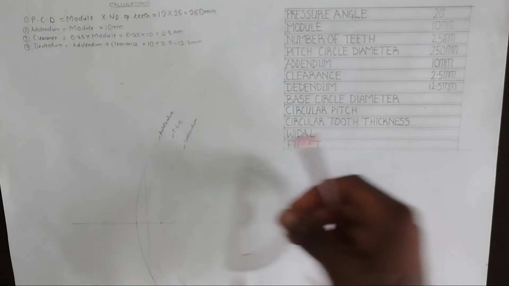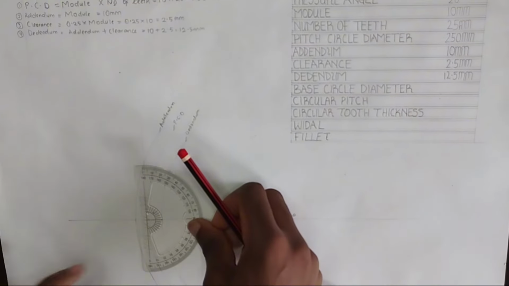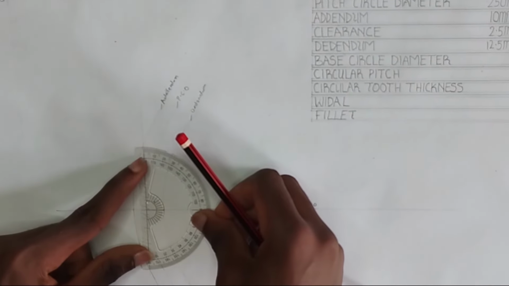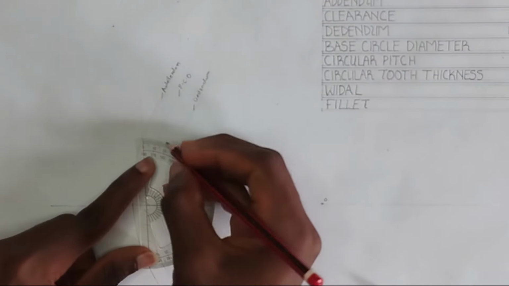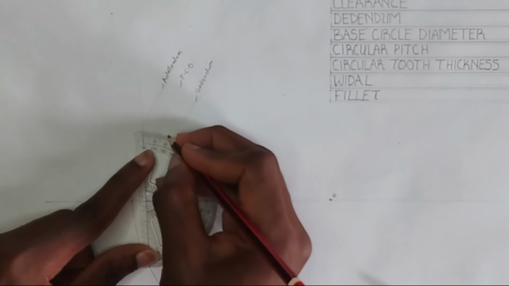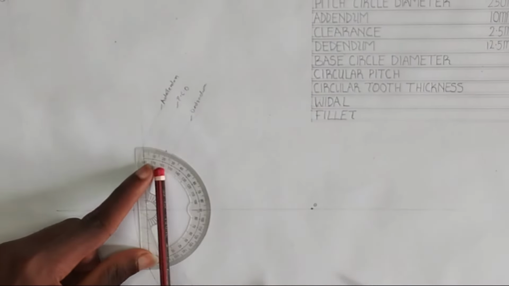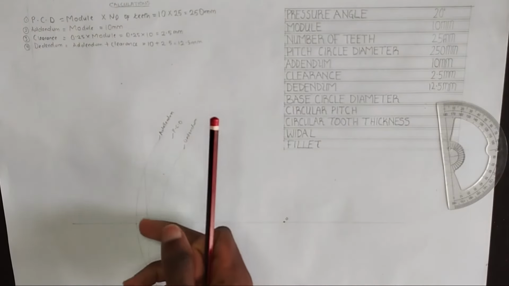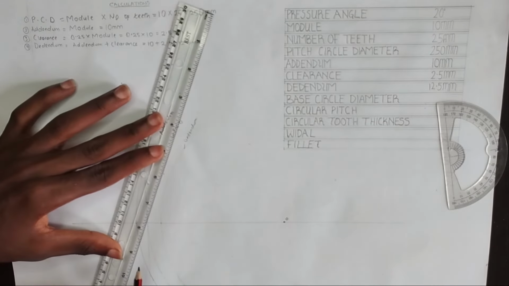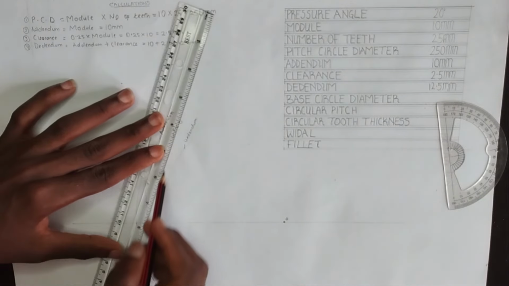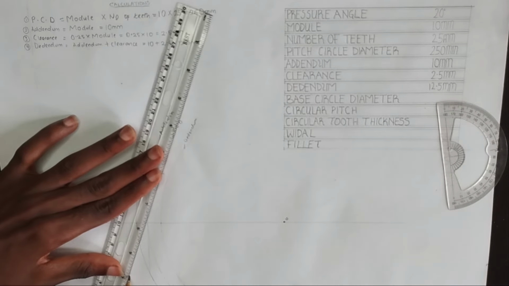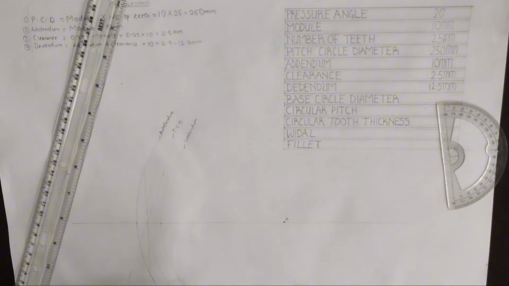Okay, so the first method is to pick your protractor, place it at the center of the pitch circle diameter, this center here. Then measure 20 degree. You might be asking how we got 20 degree. 20 degree is the pressure angle. So from that point of 20 degree, you are going to draw a straight line passing through this middle. Just a straight thin line, please, passing through this middle. Okay, so this is 20 degree.